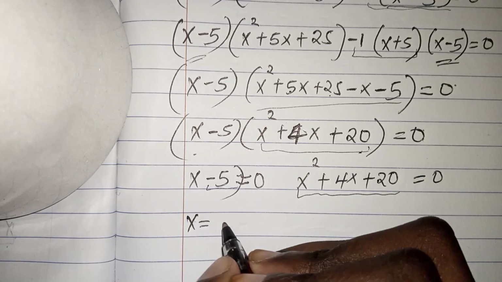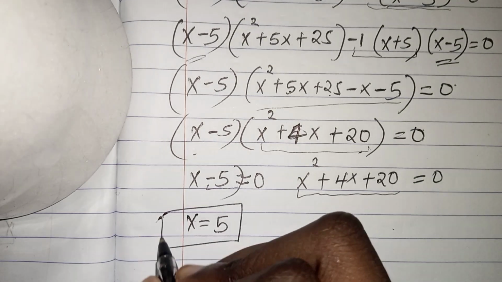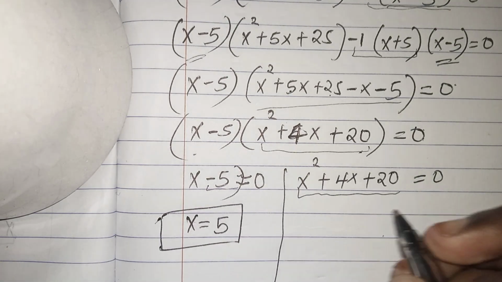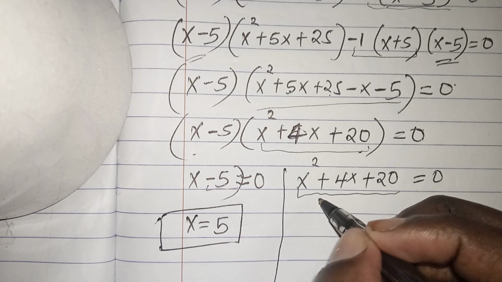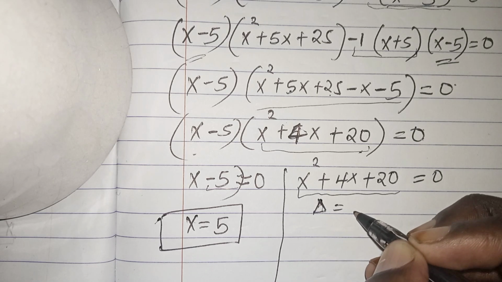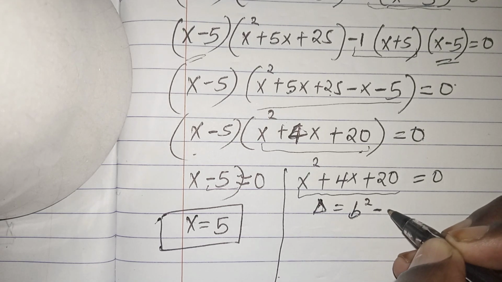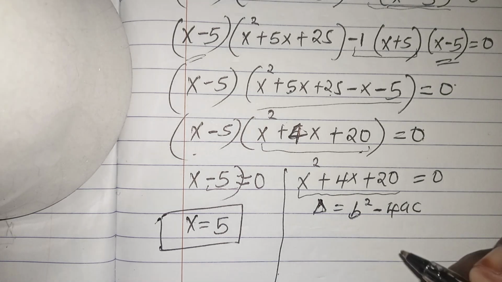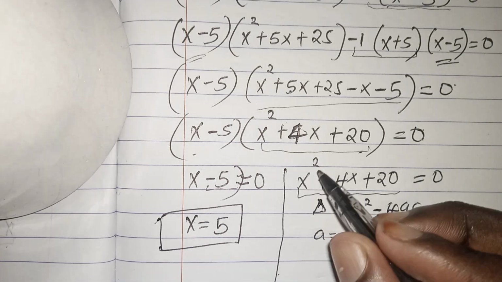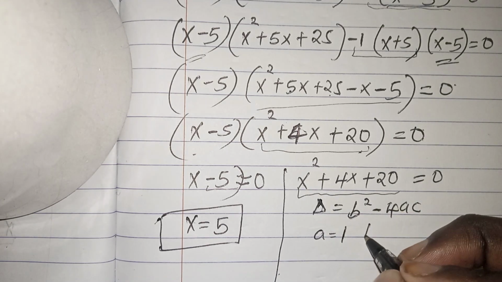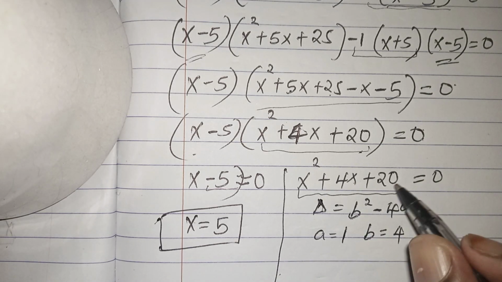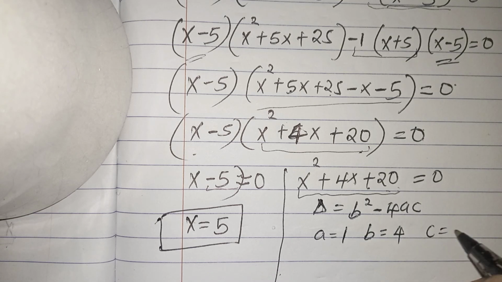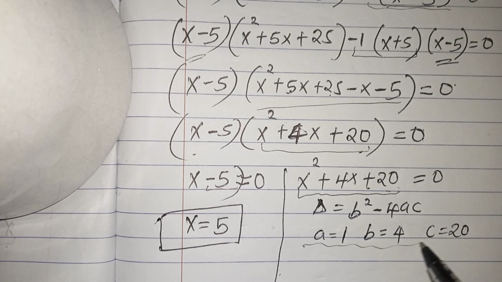So x is equal to 5, and this is the first value of x. So we are going to solve this quadratic equation using the discriminant formula, whereby delta is equal to b squared minus 4ac, whereby a is the coefficient of x squared, which is 1, b is the coefficient of x, which is 4, and c, we are taking this constant here, which is 20.